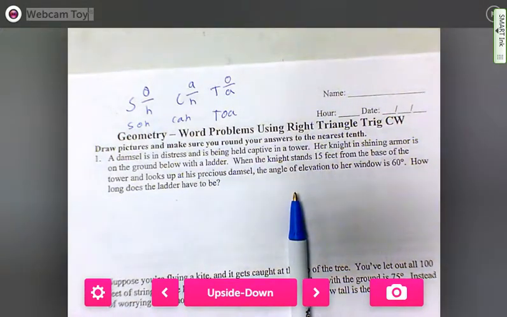A damsel is in distress and is being held captive in a tower. Her knight in shining armor is on the ground below with a ladder. When the knight stands 15 feet from the base of the tower and looks up at his precious damsel, the angle of elevation to her window is 60 degrees. How long does the ladder have to be?